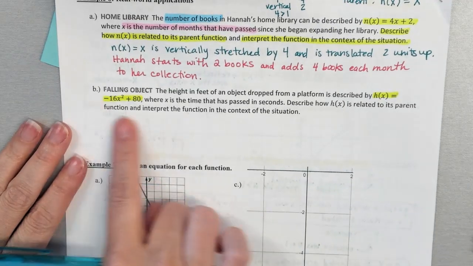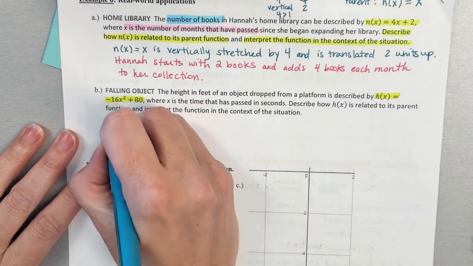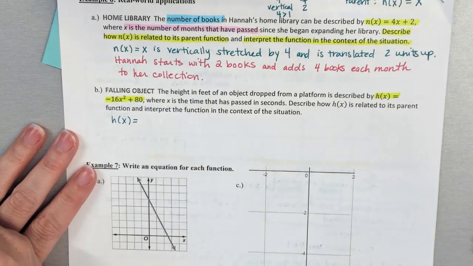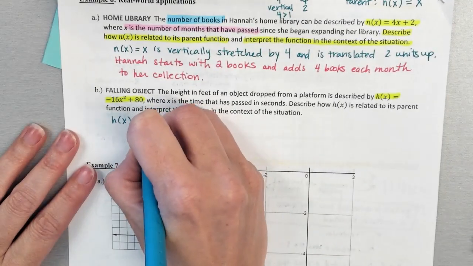Okay, so at this time, I've expected you to know that the parent function is quadratic. So you would start with h of x equals x squared.